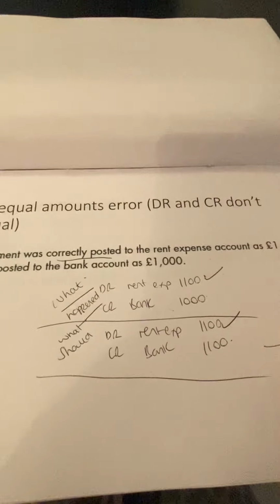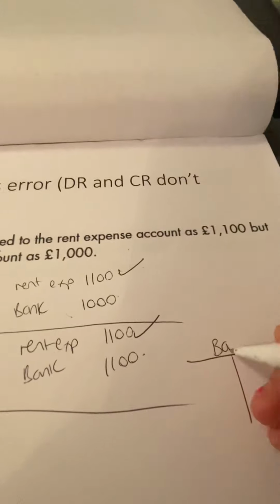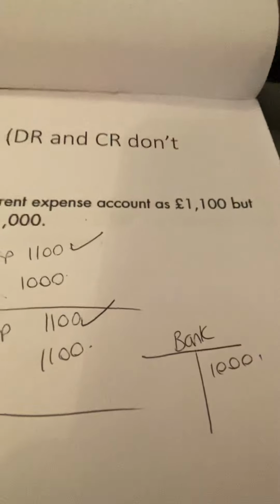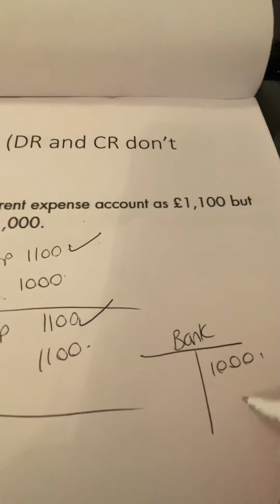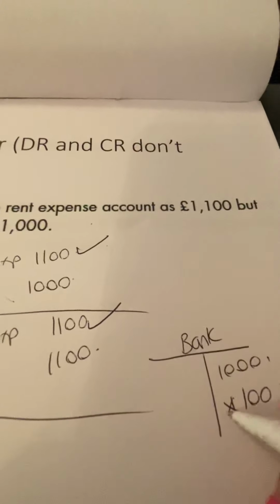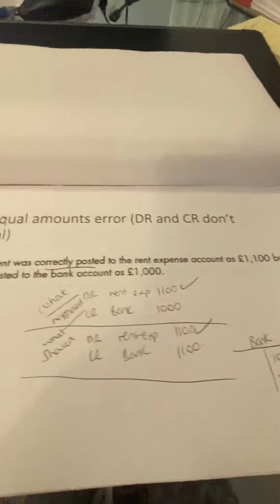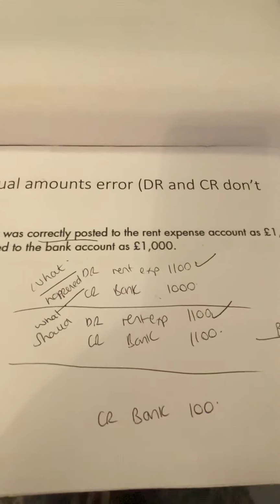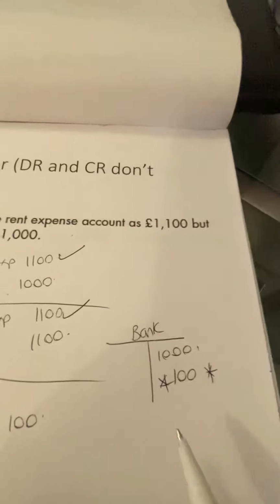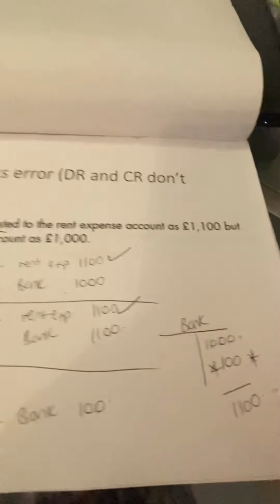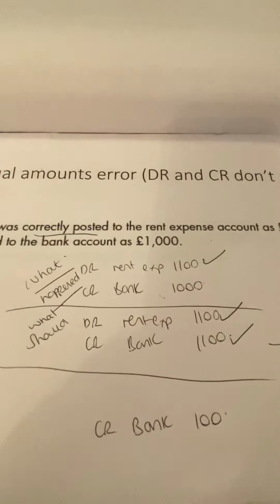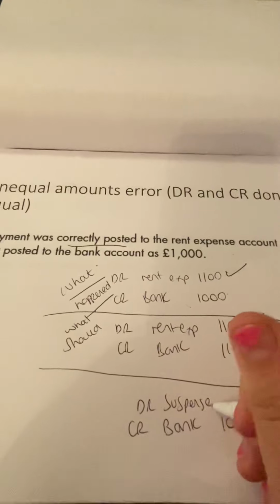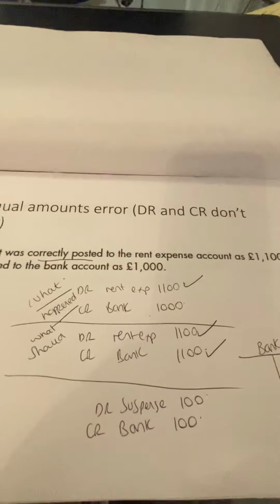So if you were to think of your T account here for bank, you've currently credited with £1,000 on the credit side. So to make it what we want it to be, we need an additional £100 on the credit side. So we're going to credit the bank with £100. Okay, because if we do that, that now gives us 1,100 on the credit side, which is what we want. Where will the other half of the double entry go? We will be debiting suspense £100.